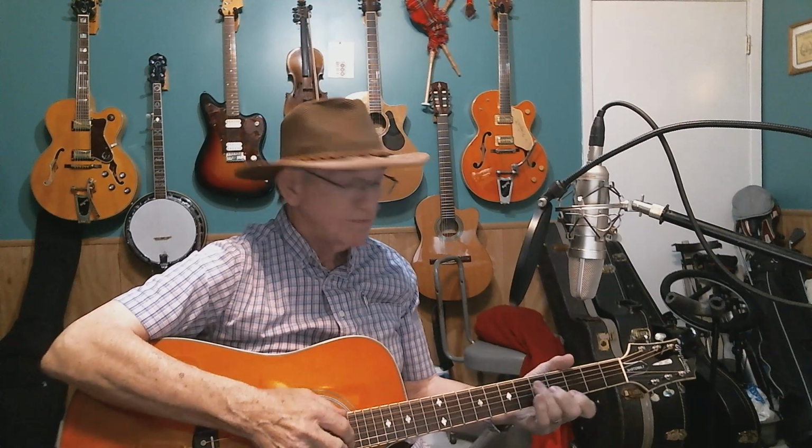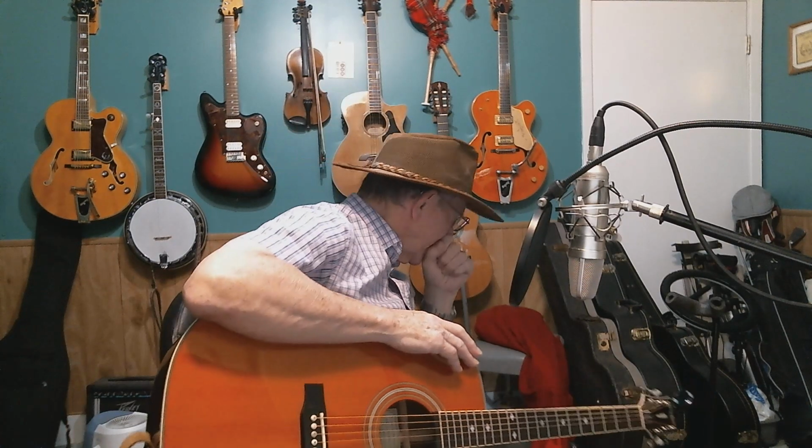Diminished chords now. Diminished chords are a major triad, except they have the third and the fifth flatted. And a lot of times it's a diminished seventh, and that's a double flatted seventh.